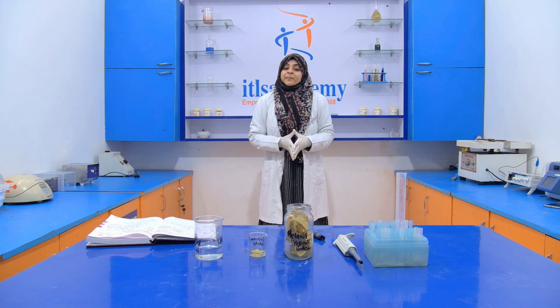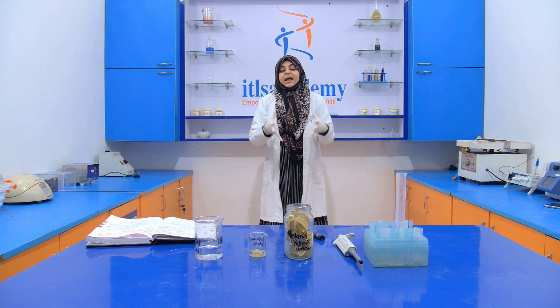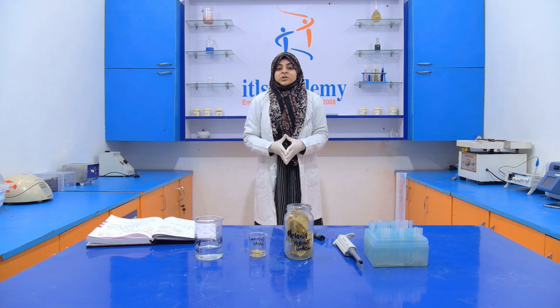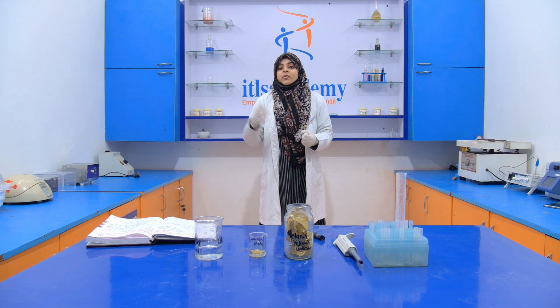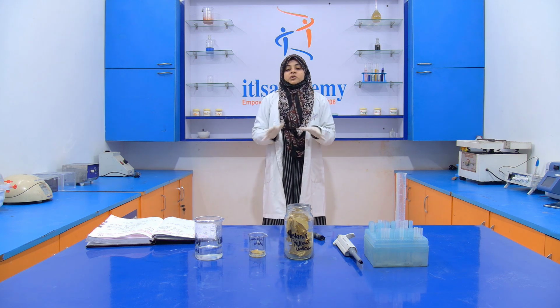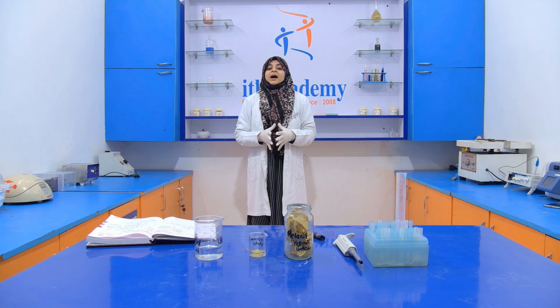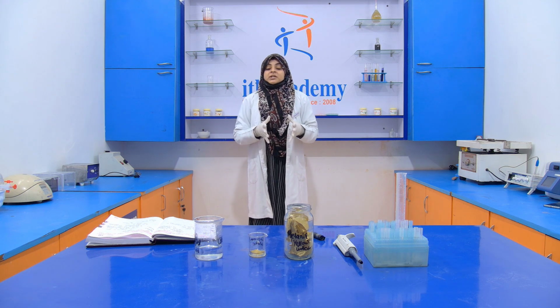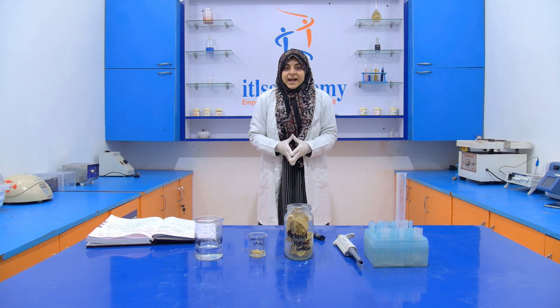If it changes into a pink color, then this is your endpoint and it indicates the presence of mineral oil in the carbonated beverage. But if there is no change, then our sample is not adulterated. So this is all about today's experiment.